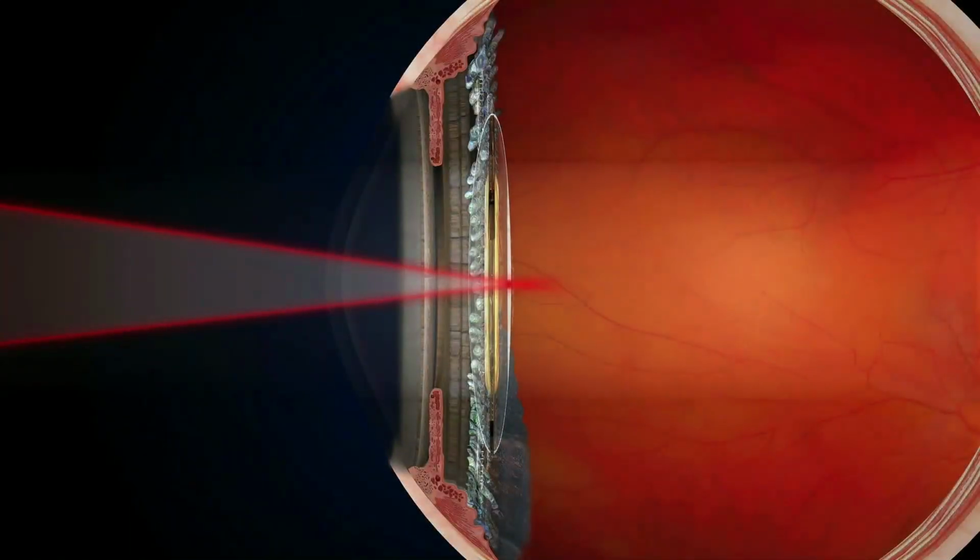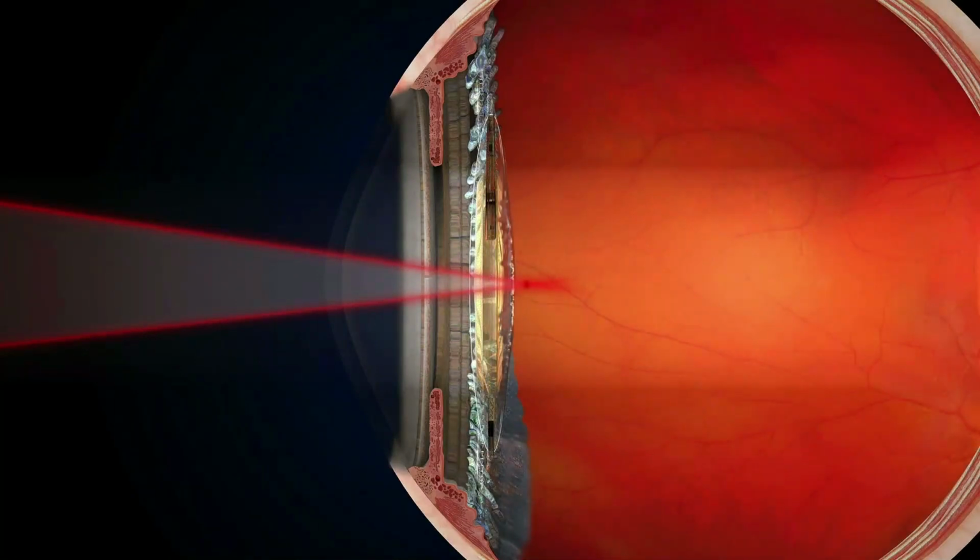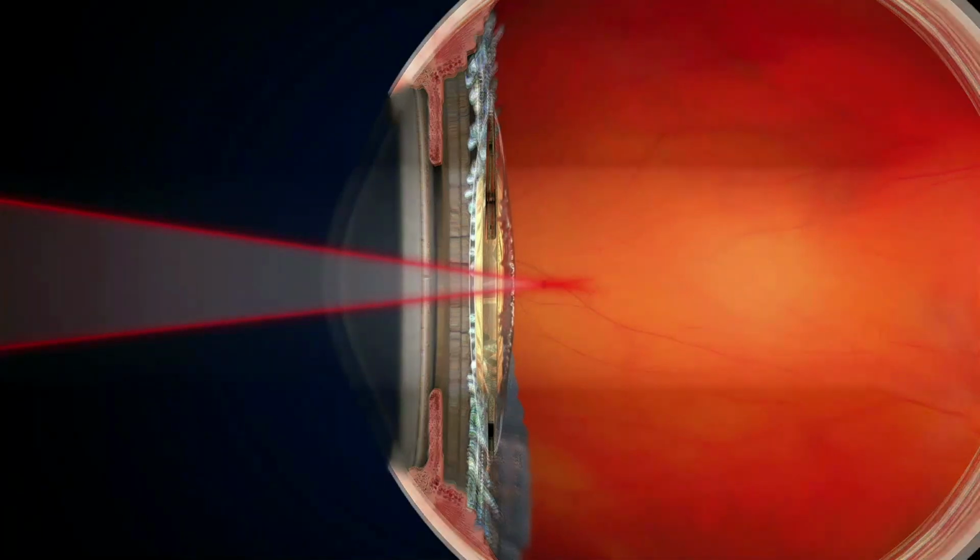I personally do not use this option, but focus the laser manually 1.5 to 2 millimeters behind the capsule by moving the slit lamp towards the patient. Using this technique, IOL damage is virtually impossible.